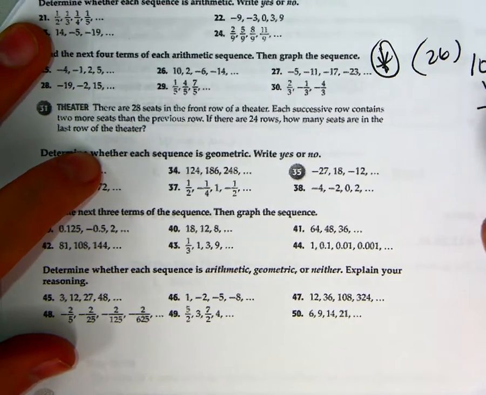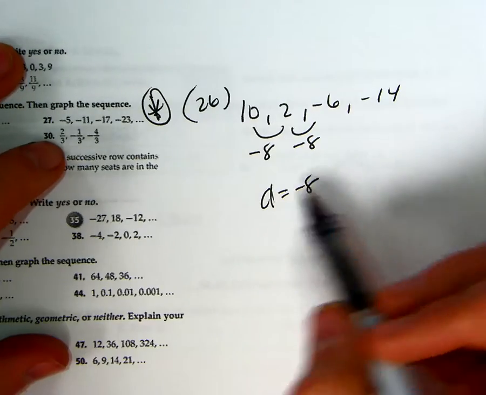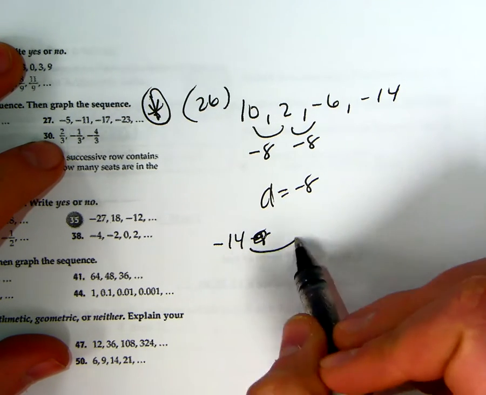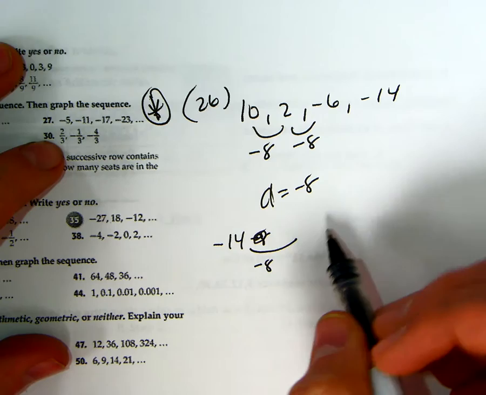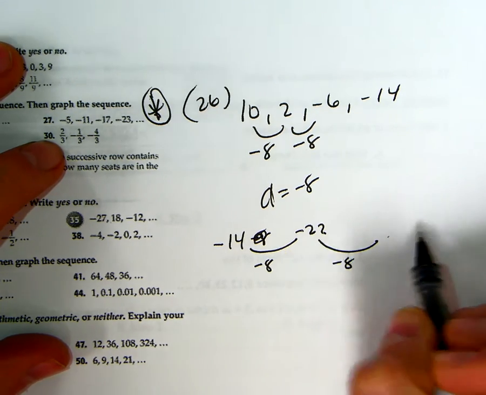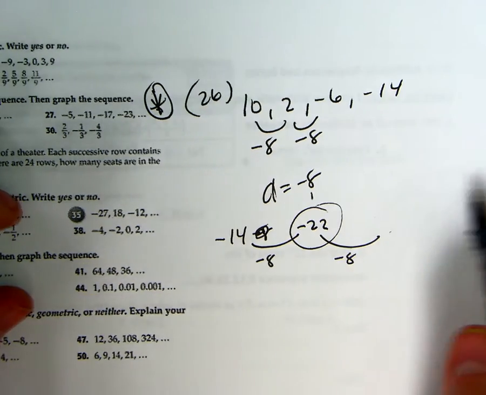You will find out that your common difference is -8. So now to find the next 4, you're just going -14 minus 8. So we have -22 minus 8. And you continue that way. And then this would be the first one in the next 4.